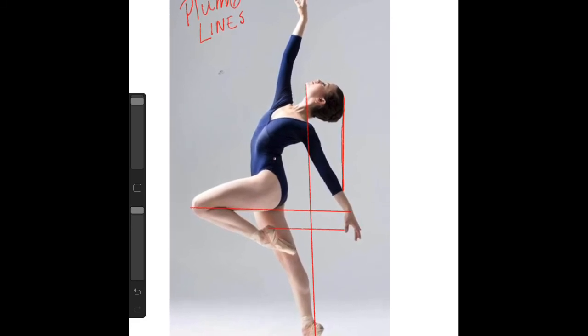If we take a look up at her hand, let's see from that finger where we can make a relationship. Right there at the armpit. Right, so that's a good example of plumb lines, making relationships to where certain body parts are in line with other body parts.